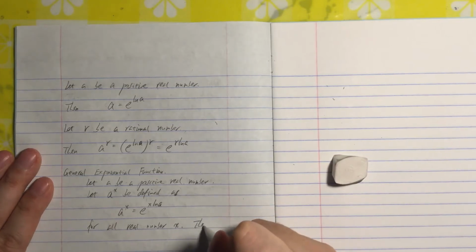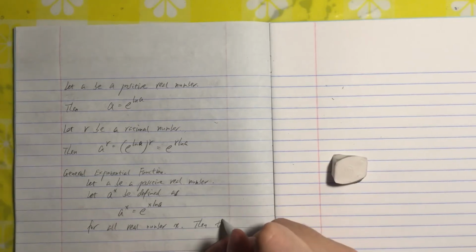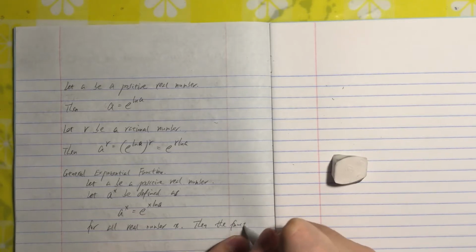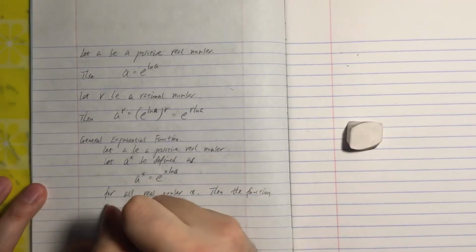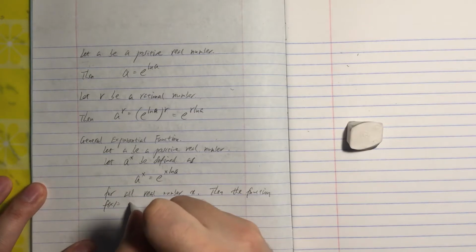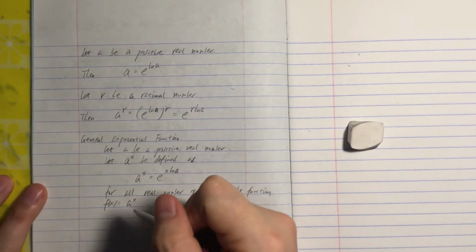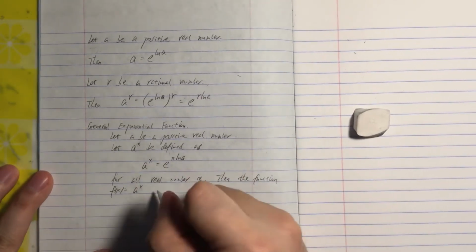Then the function f of x equal to a to the power of x is called the general exponential function.